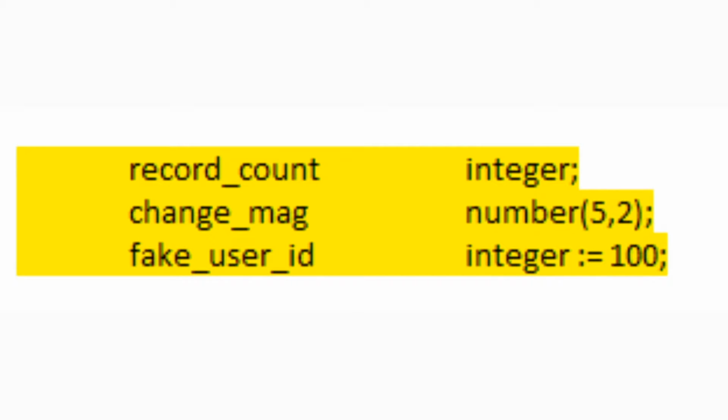Okay, not too much going on here with the declare section, other than the presence of this fake user ID variable. What do you suppose we do with that guy? Well, you're all programmers, so you of course have already guessed what I'm going to do here.